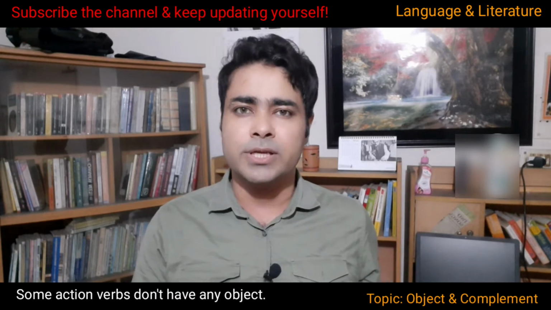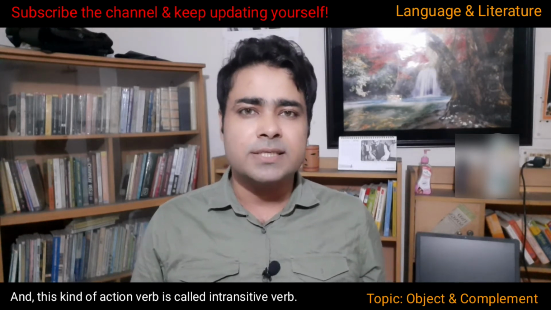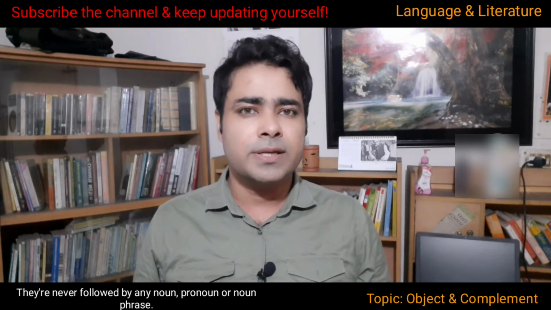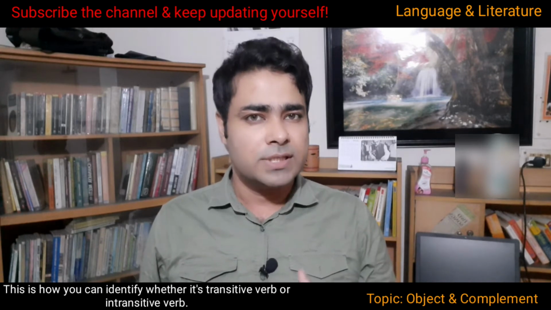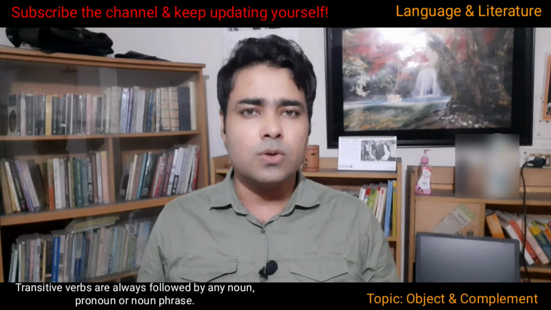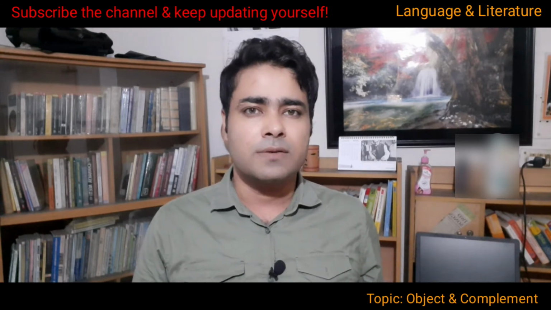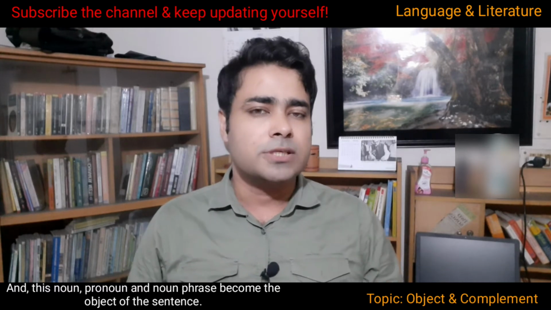Some action verbs do not have any object, and this kind of action verbs are called intransitive verb. They are never followed by any noun, pronoun or noun phrase. This is how you can identify whether it is transitive verb or intransitive verb. Transitive verbs are always followed by a noun, pronoun or noun phrase, and this noun, pronoun and noun phrase become the object of the sentence.